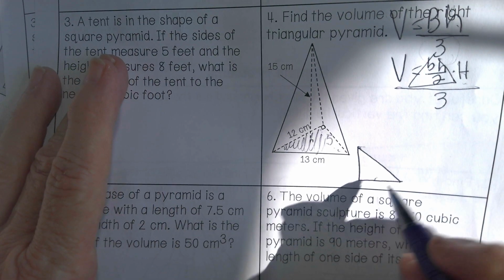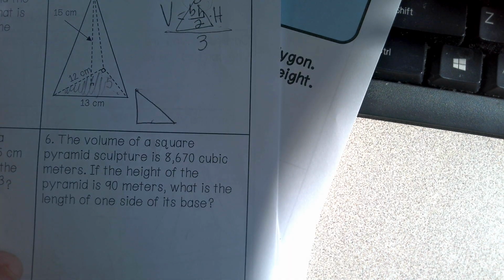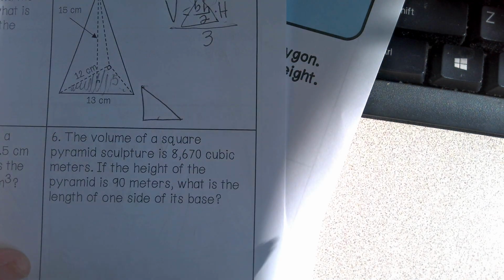I'm so sorry about the sun. Is it any better? Can you see it if I put it over here? Yes, the light.